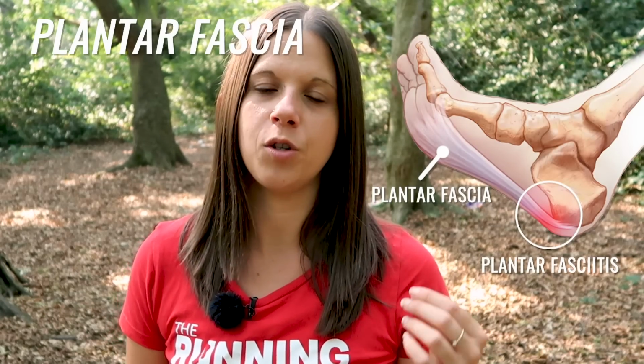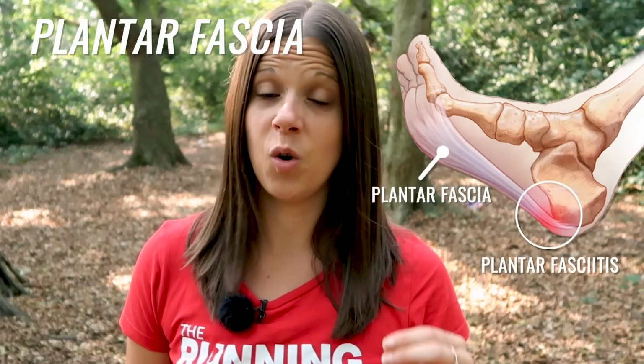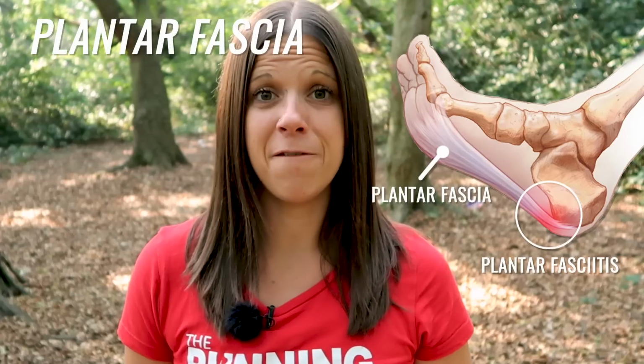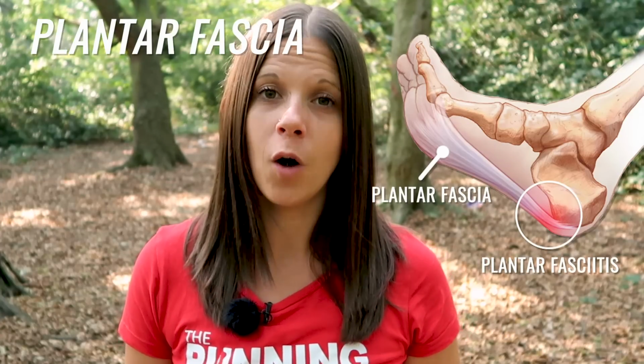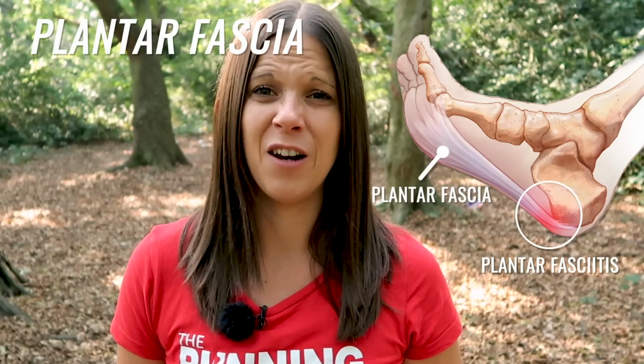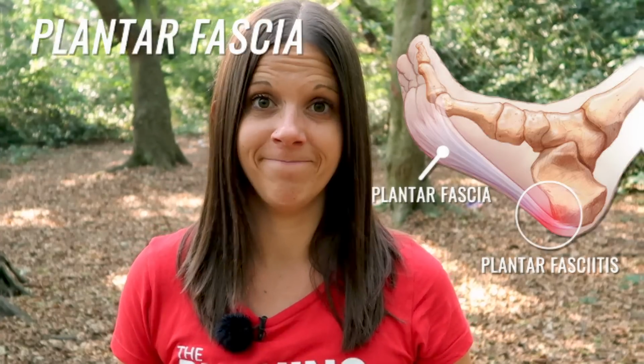Your plantar fascia is what connects your heel bone to your toes. And if that gets sore, it's what's known as plantar fasciitis, a very common injury among runners and a real pain in your foot.